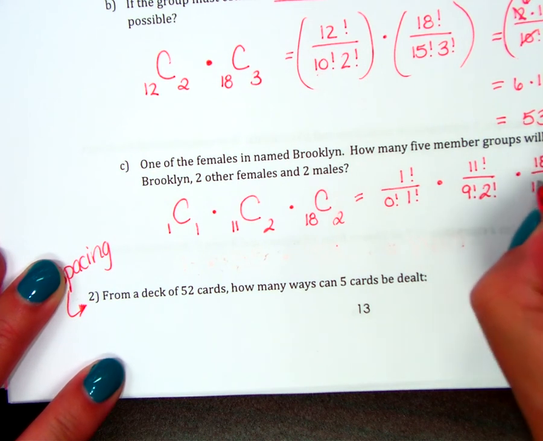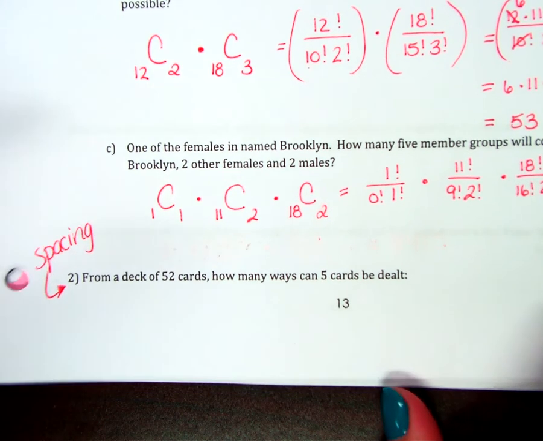Wait, why is there a 0 on the bottom of the word? What's 1 minus 1?